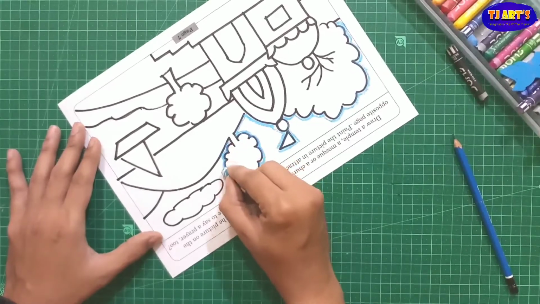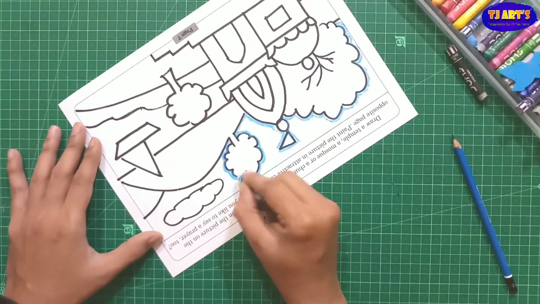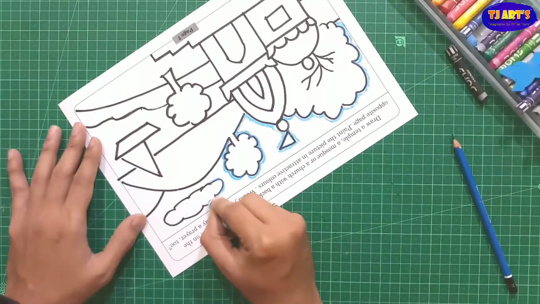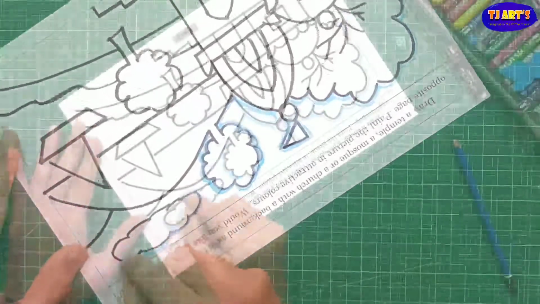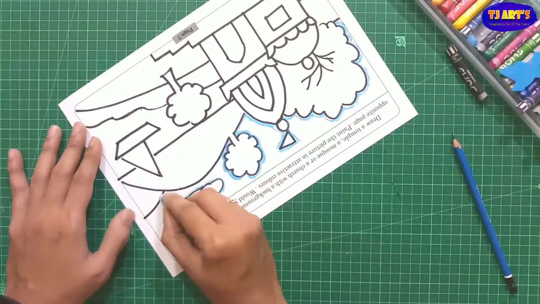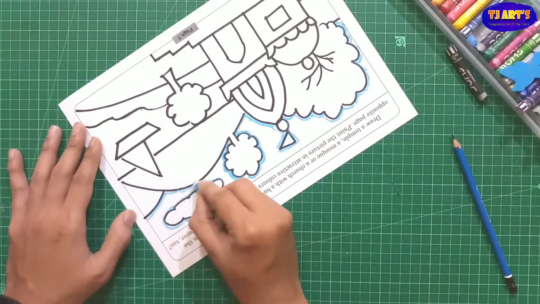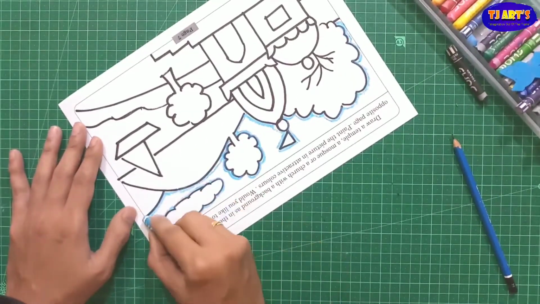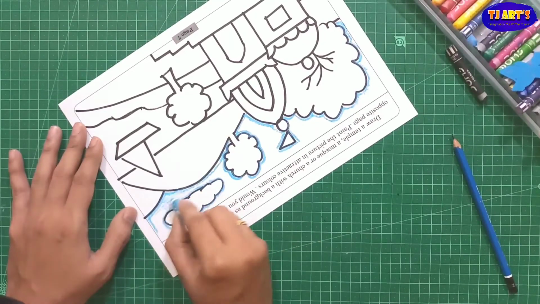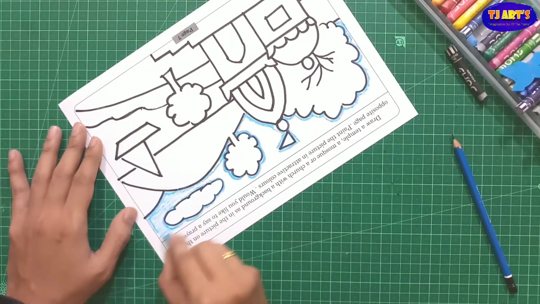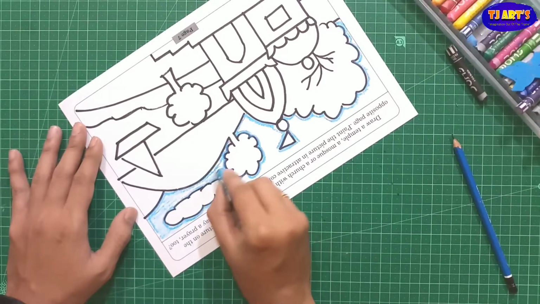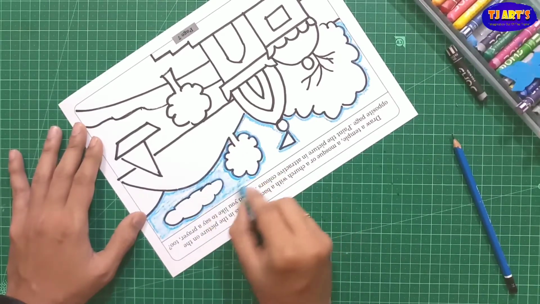Like this we can. If you want to use different colors, you can use them here, but here I am going to try to paint the same, because on page number 6 we already gave an example. Here I am going to paint the whole part.